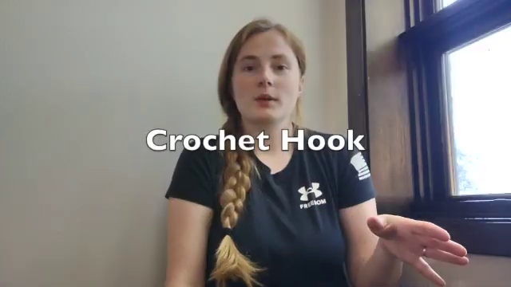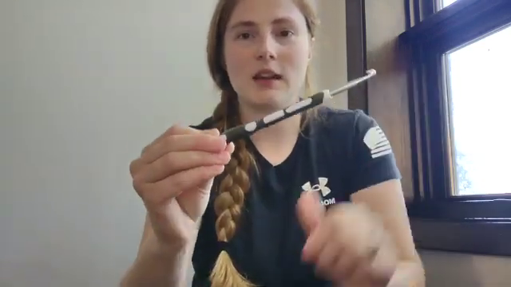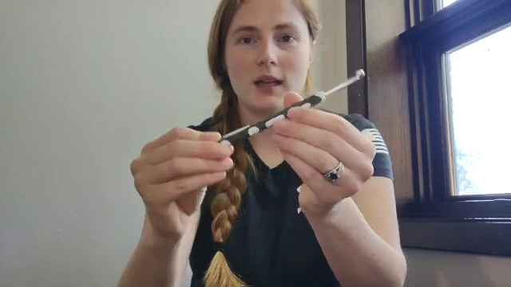So, to start with, we are going to be learning first what some of the basic tools are and what some of the very, very basic terms and phrases mean. The very first one that we're going to go over today is the crochet hook. So this is a crochet hook. This is one of many options. I also have some others.